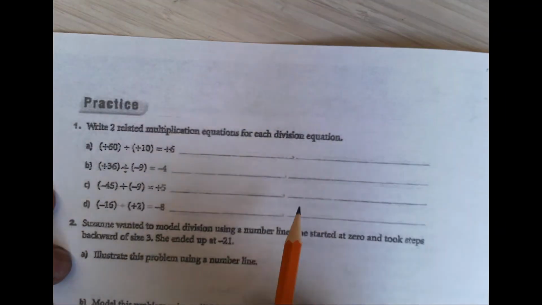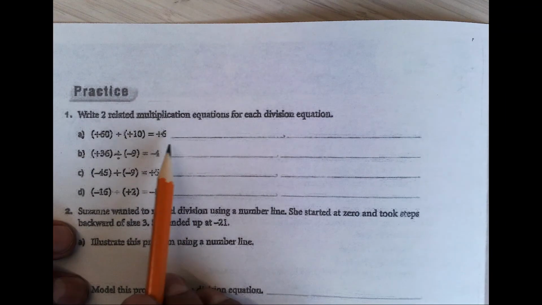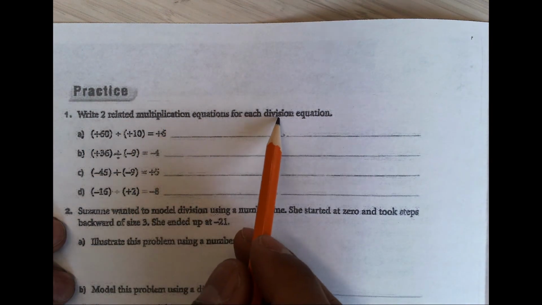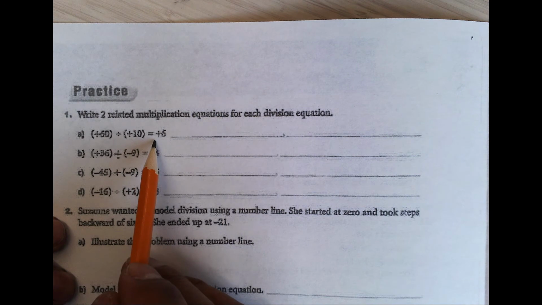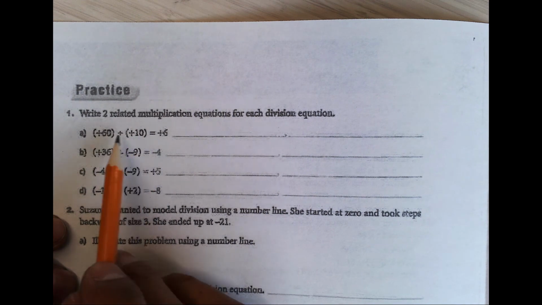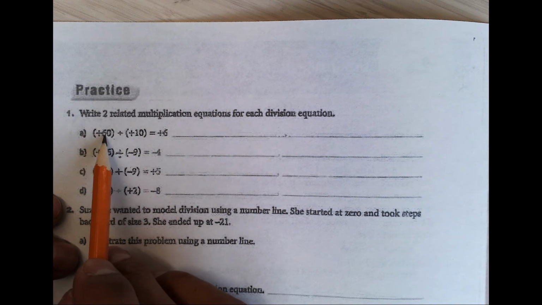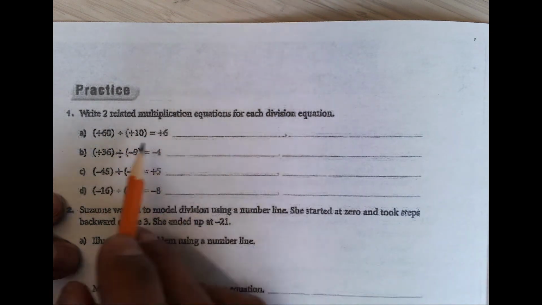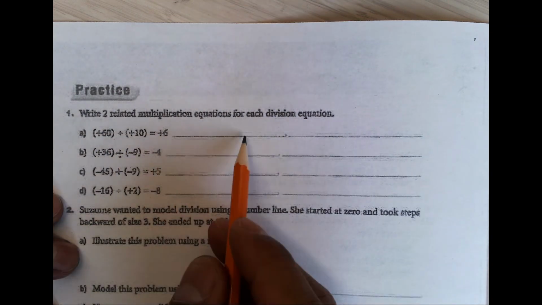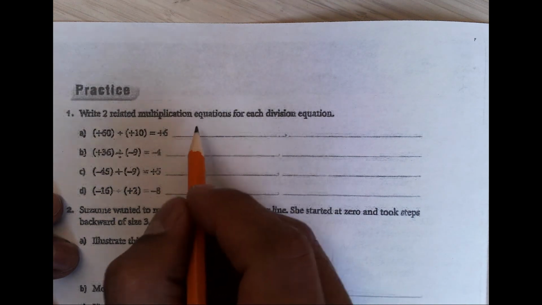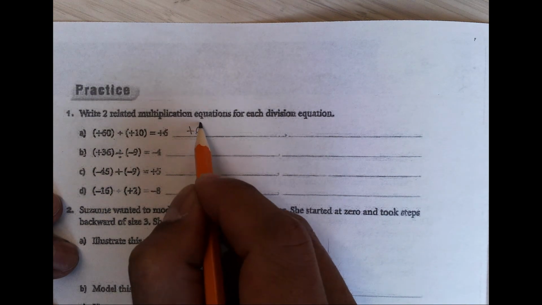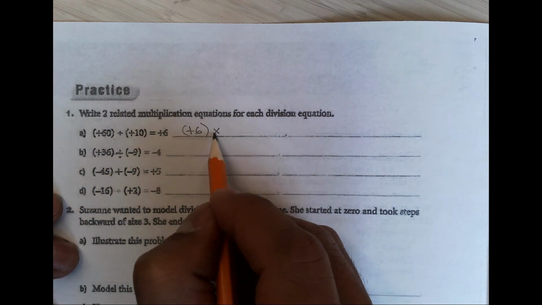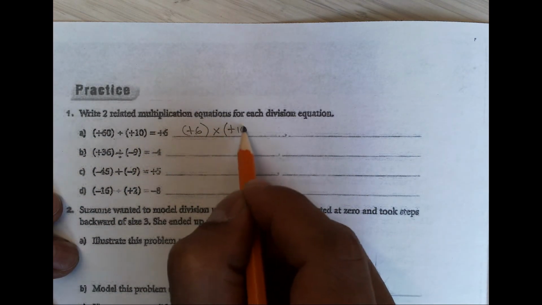So this first question, what is this actually asking you to do? Well, it wants you to write 2 related multiplication equations for each of these division equations. Okay, so let's take this first one for example. If positive 60 divided by positive 10 equals positive 6, you can transform it into a multiplication that looks like this: positive 6 times positive 10 is equal to positive 60.